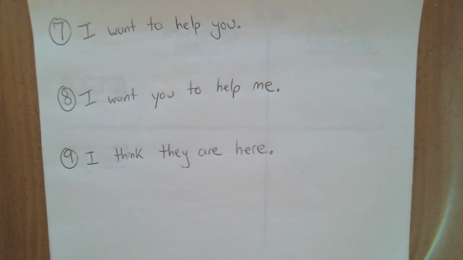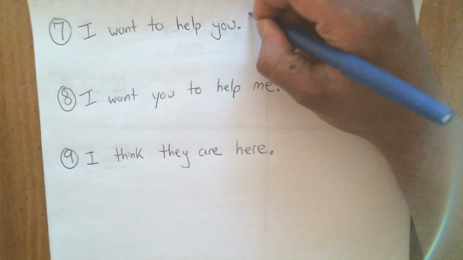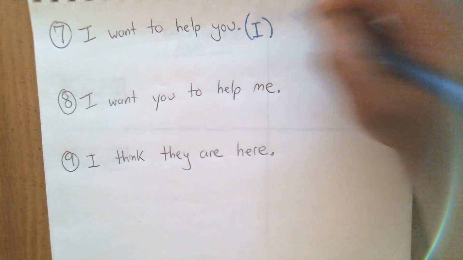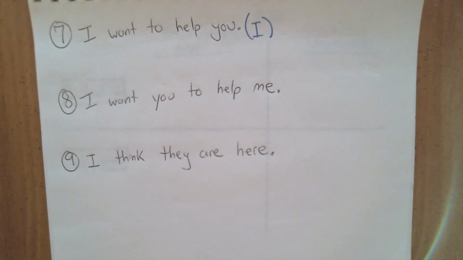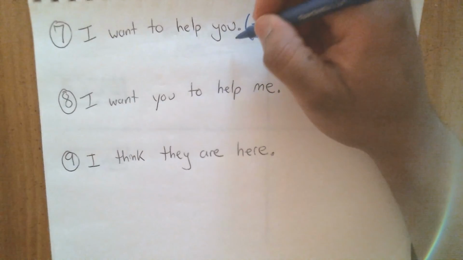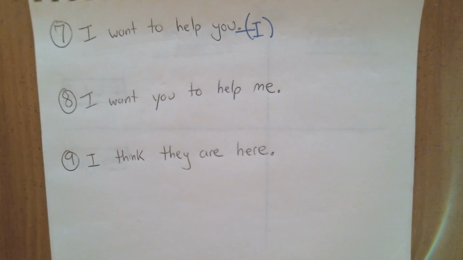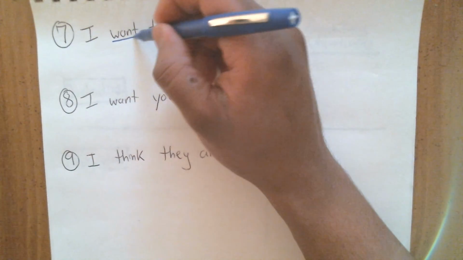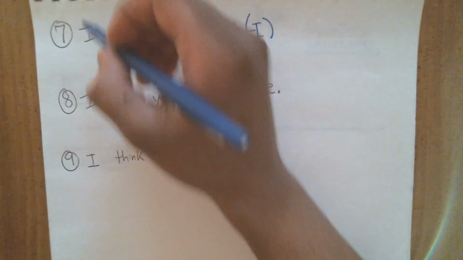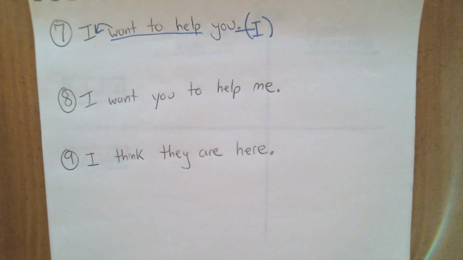Now let's move on. I want to help you. Is this an indicative phrase or is this a subjunctive phrase? This one is actually indicative. Now you might be confused. You might be thinking, well, can you explain to me why it's expressing a desire, so why is there no subjunctive here? Because the you in the sentence isn't actually doing anything. The want and help are all referring to me. And remember, what is the format for the subjunctive for desire?